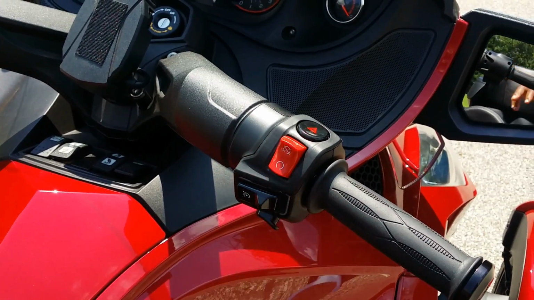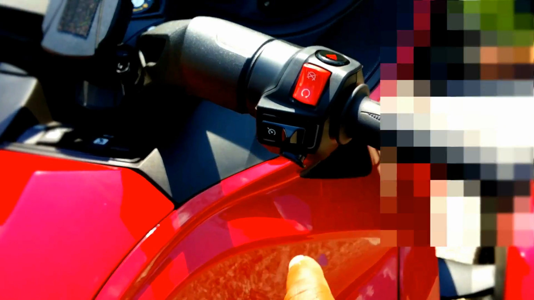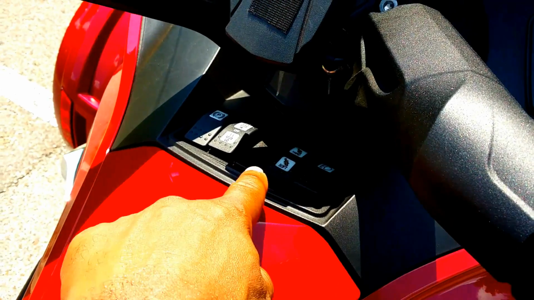This would be the emergency cutoff switch. That kills the engine. Yes. Now, what is this down here? This is your cruise control. Oh, this bike has cruise control. Yes. And we got some more buttons in here. What are those?